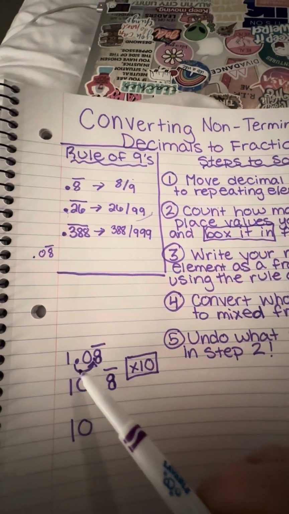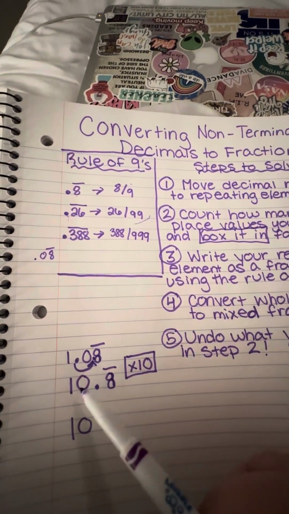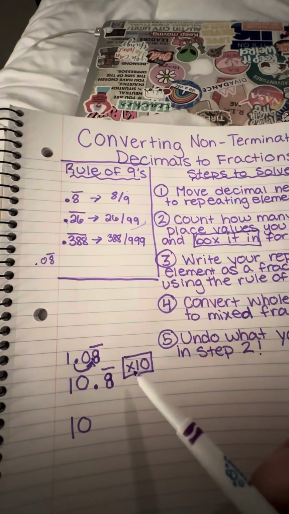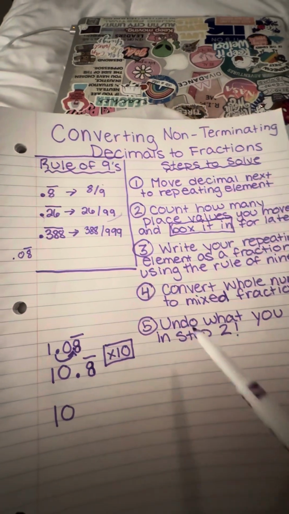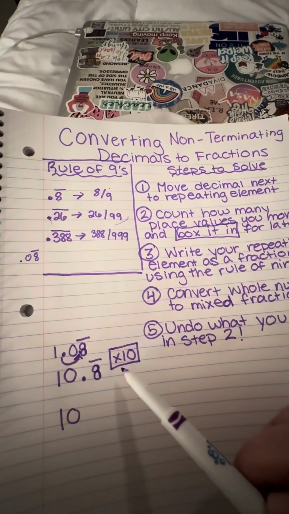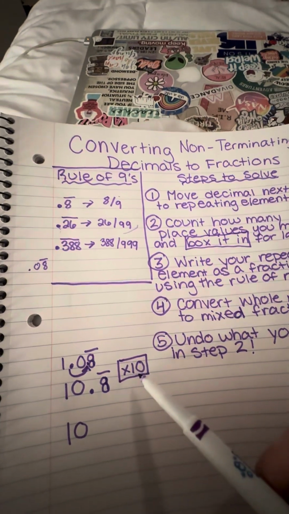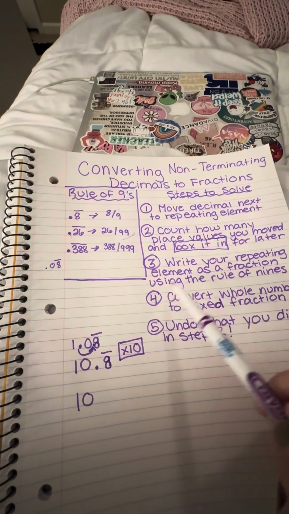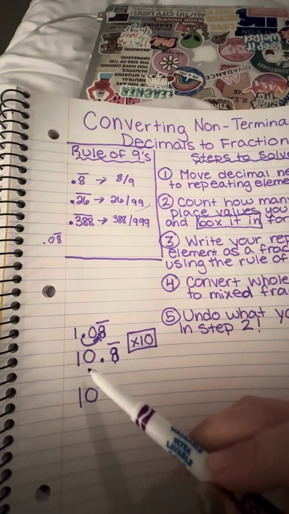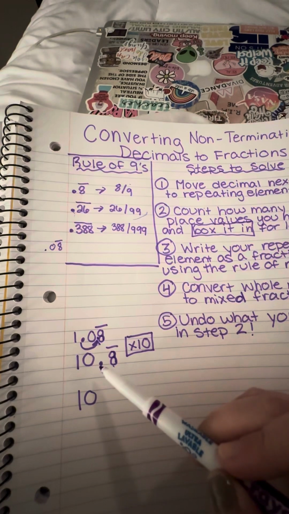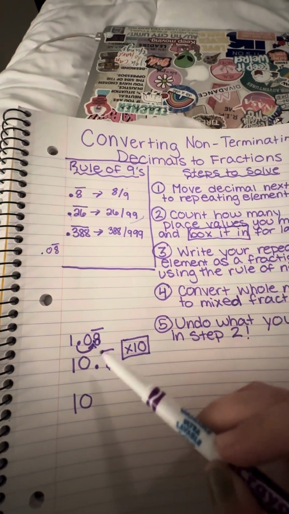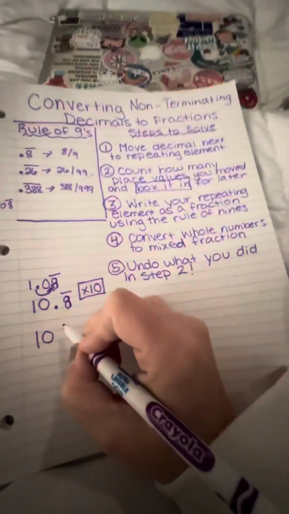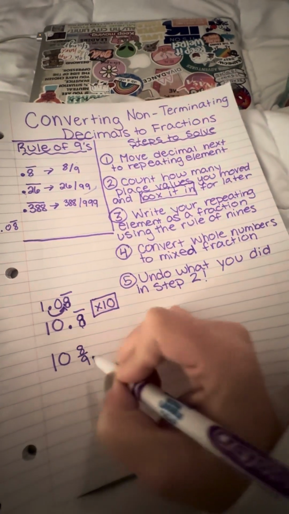So when you move the decimal point 1 place to the right, going from 1.08 to 10.8 repeating, that means you've moved it one place value, which means you multiplied by 10. We're going to box this in because we're going to need to undo whatever we do at the end. Otherwise, our fraction is going to be 10 times too big. For step 3, we're going to write our repeating element as a fraction using the rule of nines. Now that we have 10.8, the decimal is directly preceding the repeating element, and we can write 0.8 repeating as 8 ninths. So now we have 10 and 8 ninths.